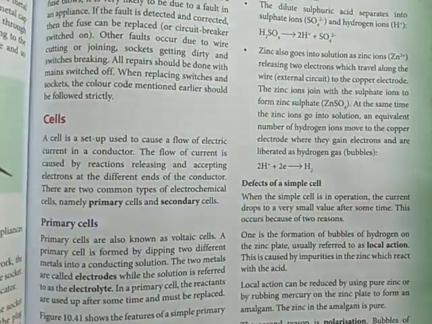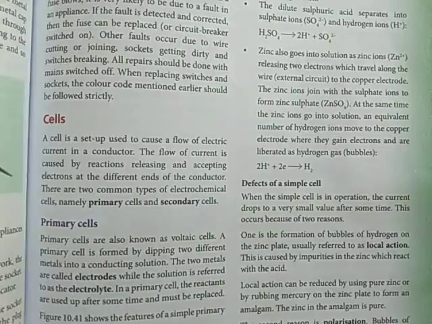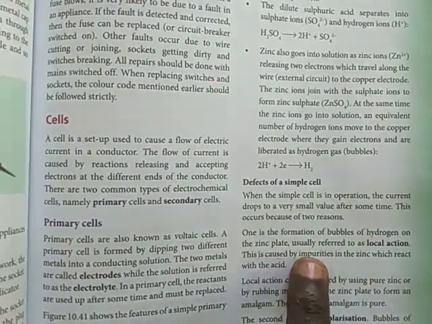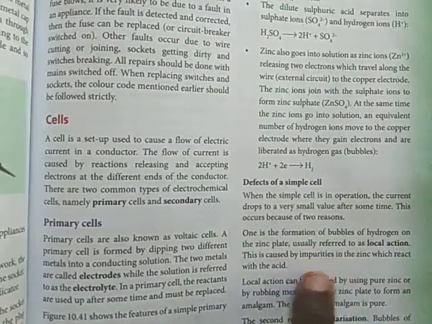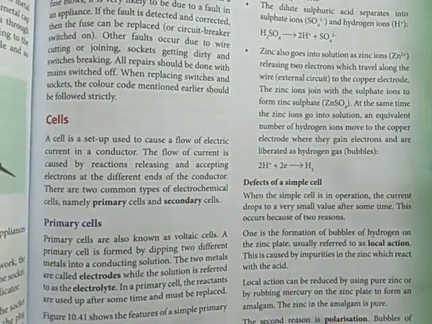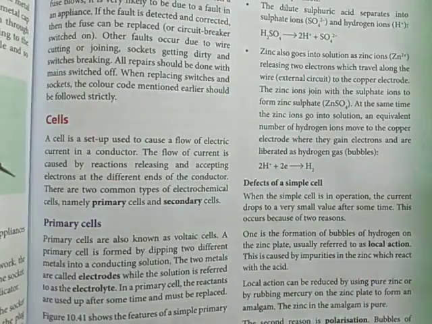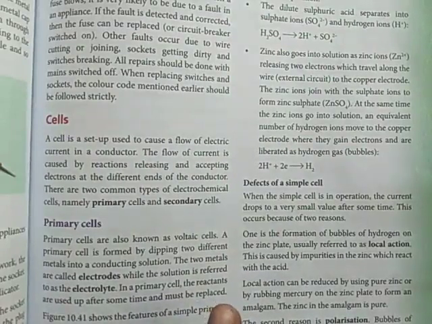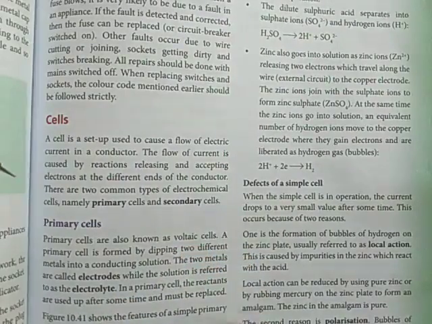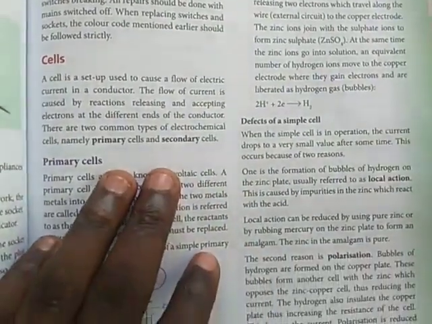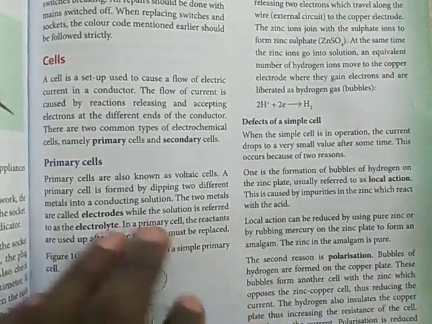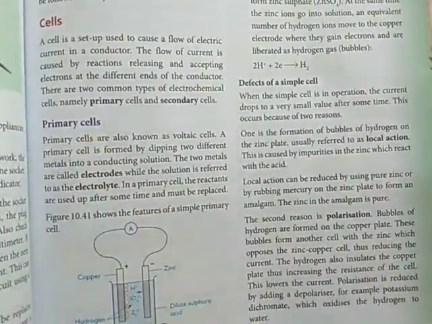When the simple cell is in operation, the current drops to a very small value after some time. This occurs because of two reasons. Kwanza, one is the formation of bubbles of hydrogen on the zinc plates, usually referred to as local action. This is caused by the impurities in the zinc which react with the acid. The important thing for you to note here ni kwamba primary cell has some few defects, and one among its major defects is that after a certain time the current reading in the voltmeter and ammeter tends to drop. The local action can be reduced by using pure zinc or by rubbing mercury on zinc plates to form amalgam. The zinc in amalgam is pure.